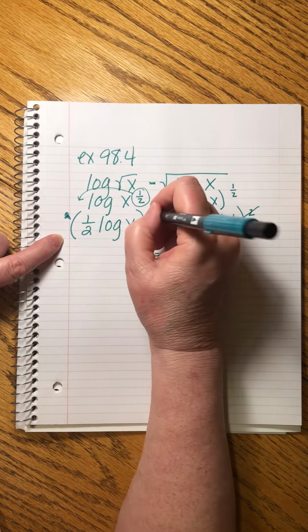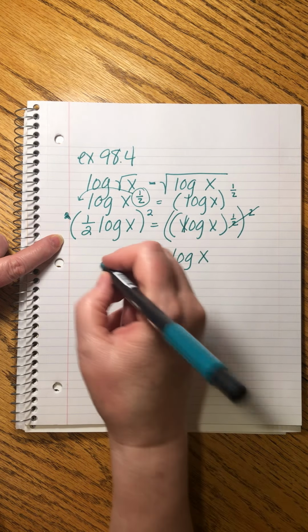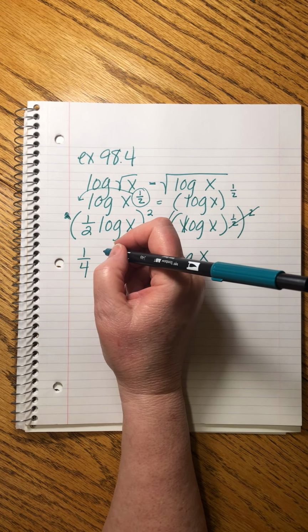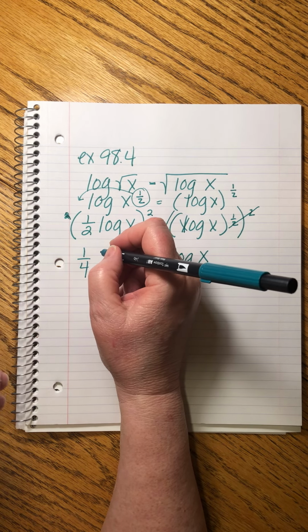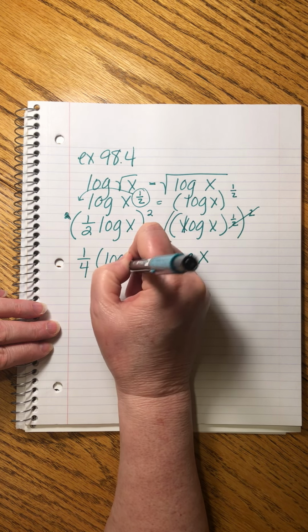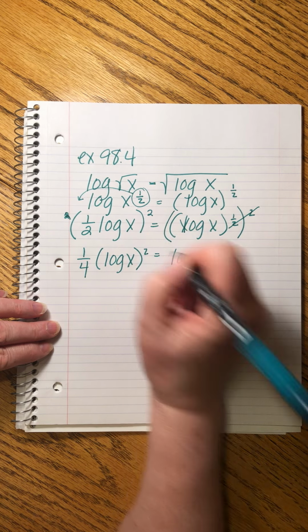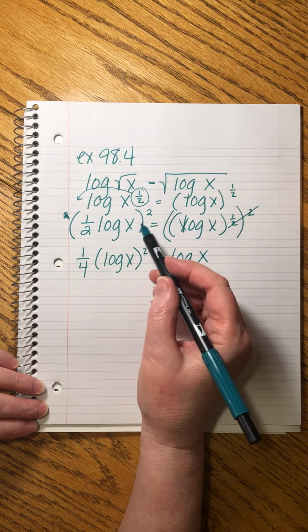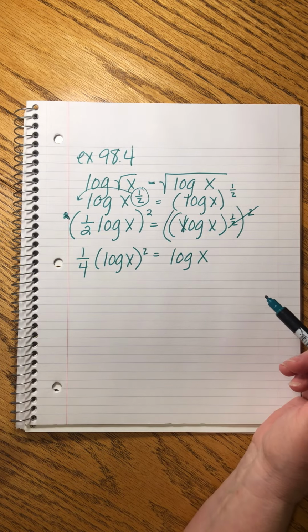Why did I write it over there? We're squaring it. 1/2 squared is 1/4. And then it is like so. All right, that's the way this looks when it's squared. That's kind of weird.